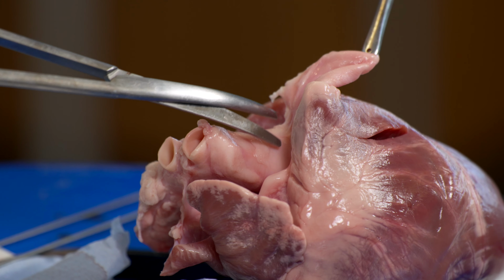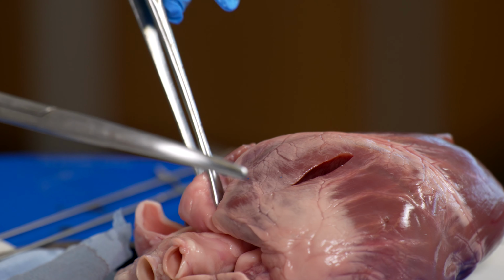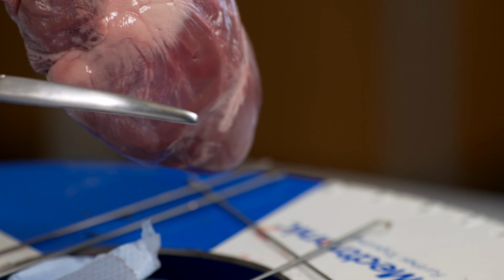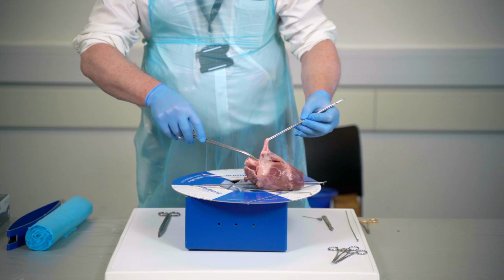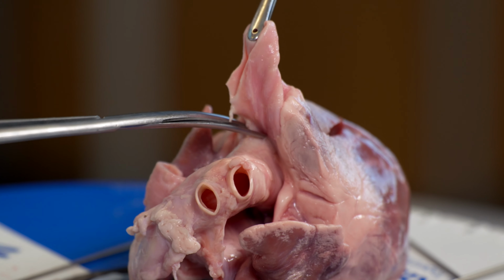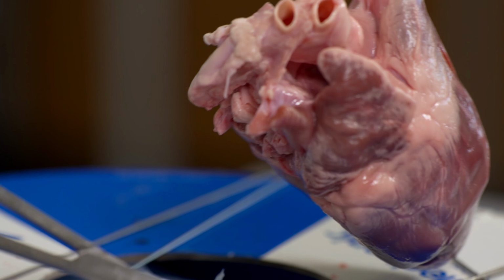And if we were to dissect into this gap between the pulmonary trunk and the ascending aorta, we would soon come to the coronary arteries. But we won't do that just yet.